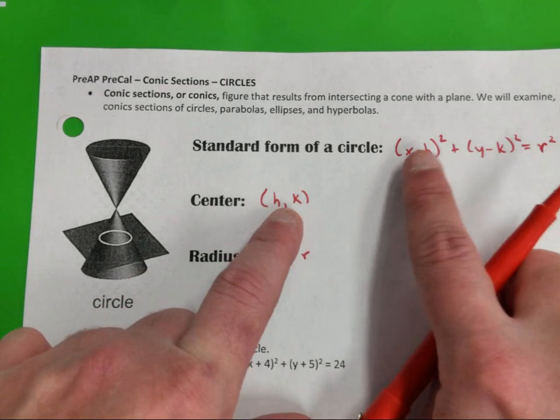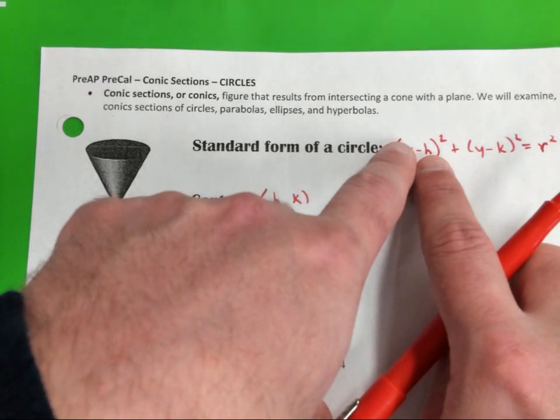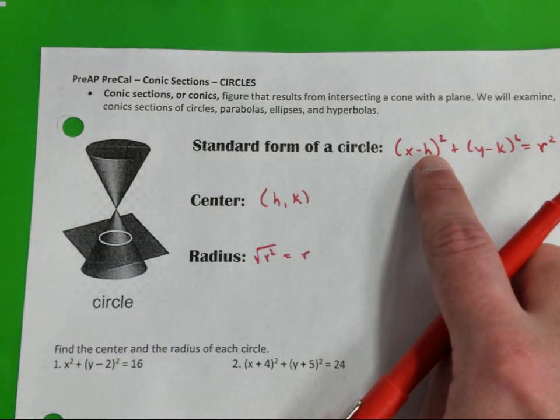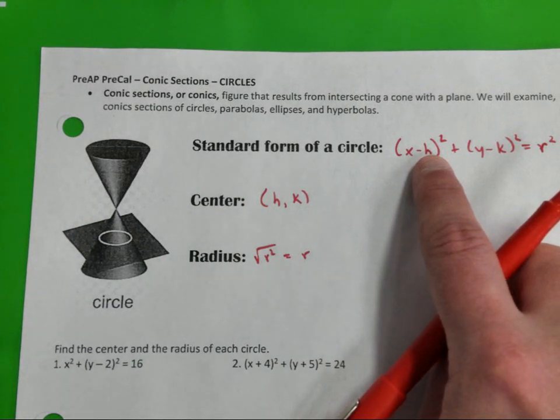Now you say, Mr. Chester, what if you don't have a number sitting there? What if you just have x? What do you think if there's not a number sitting in there with x? What could you put in and mean? It's 0.